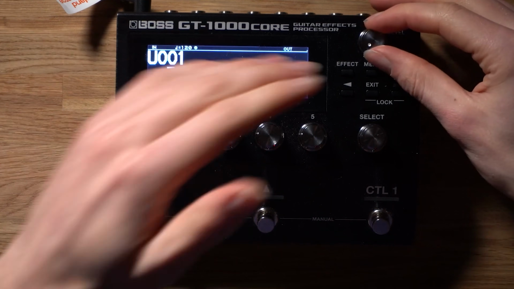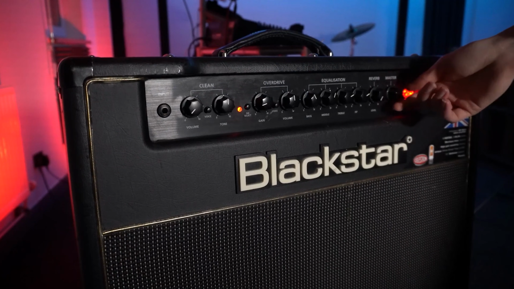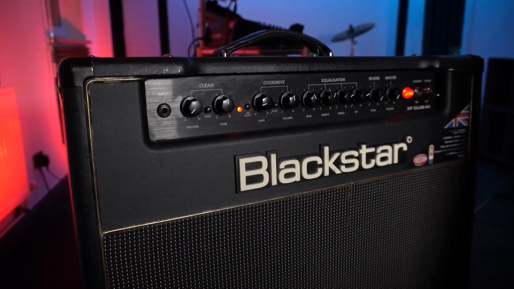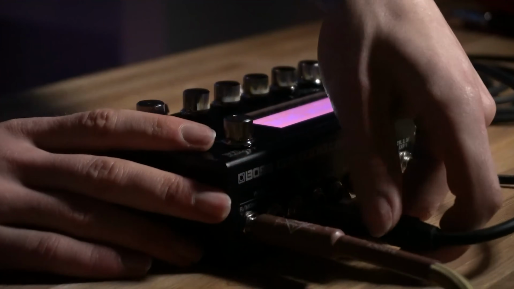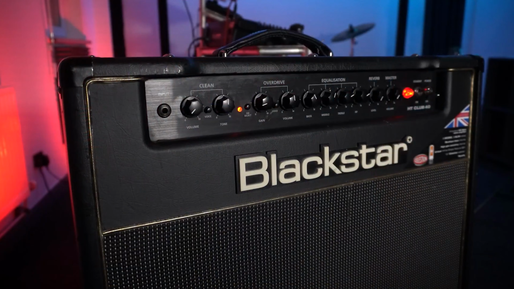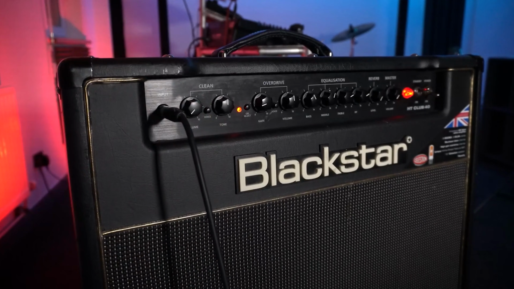We're going to turn down the output level all the way to 0 and also put our amplifier into standby to make sure that we don't have any crazy squeals or feedback if we plug this in the wrong way round. We're then going to use send 1 on the back of the GT-1000 core and take this guitar cable and plug it into the input on the front of our guitar amp preamp.